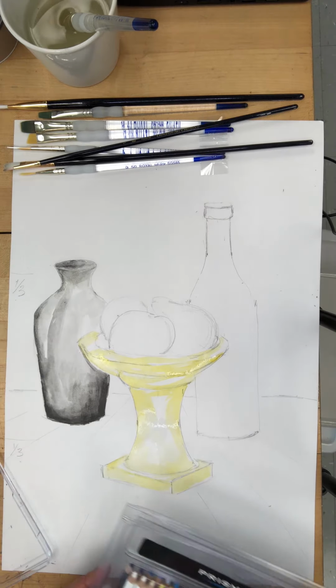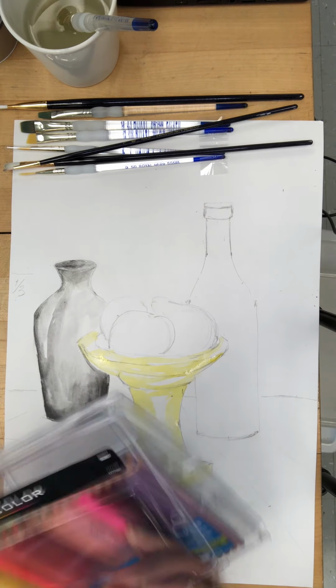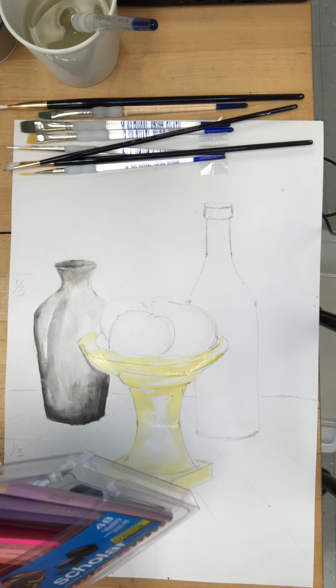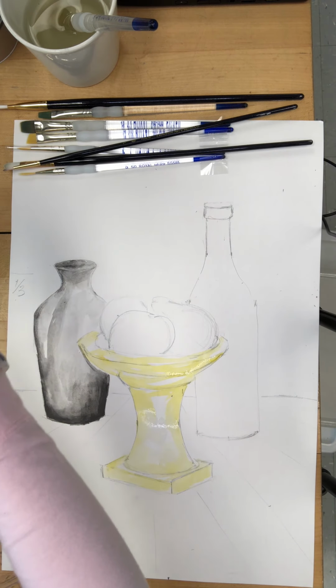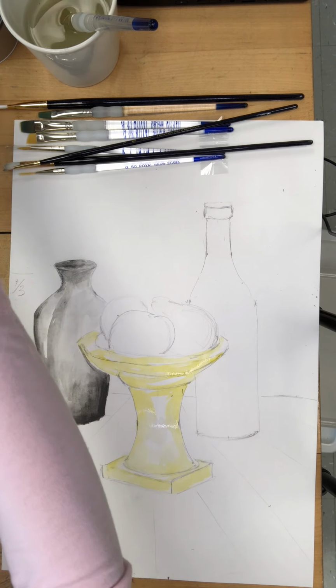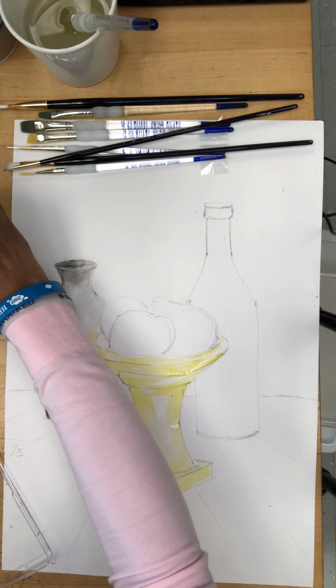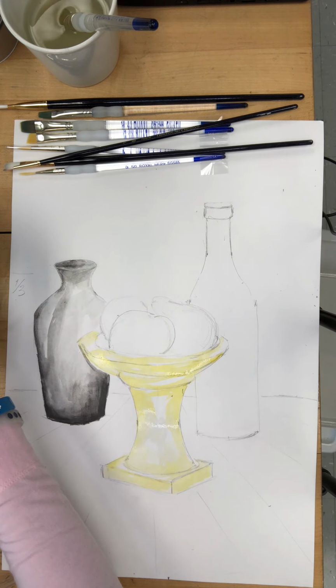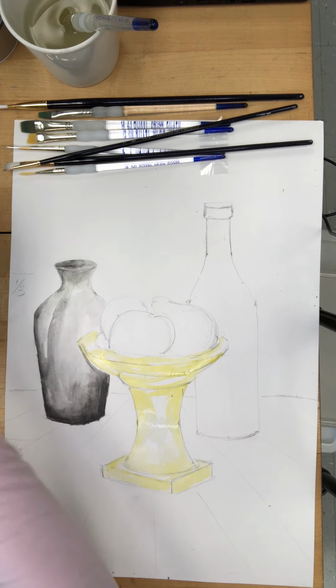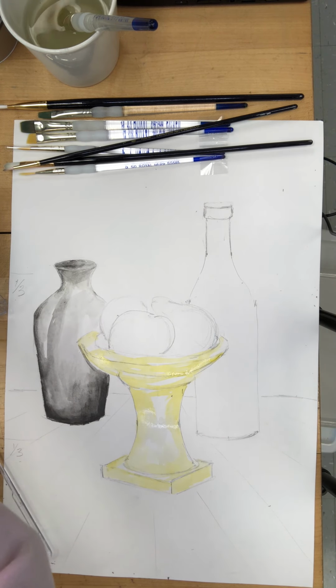Prismacolor is very interesting because Prismacolor blends really well from one color to the next to the next. So I'm gonna just pull out all my blues right here, because my wine bottle is a very deep blue.